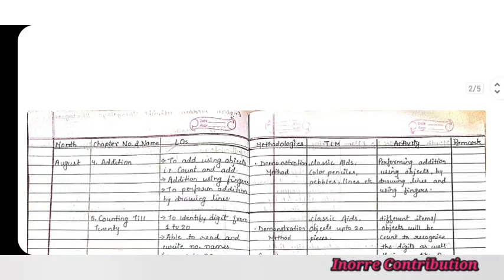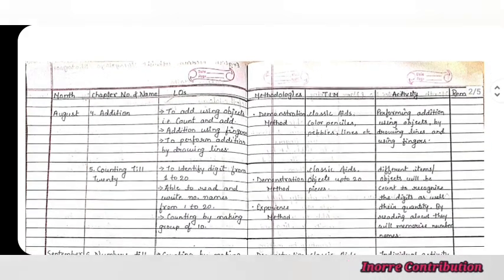Chapter number 5, counting till 20. Learning outcome: to identify digits from 1 to 20, able to read and write number names from 1 to 20, counting by making groups of 10. Method: demonstration method, experience method. TLM: classic aids, objects up to 20 pieces. Activity: different items and objects will be counted to recognize the digit as well as their quantity. By reading aloud, they will memorize number names.